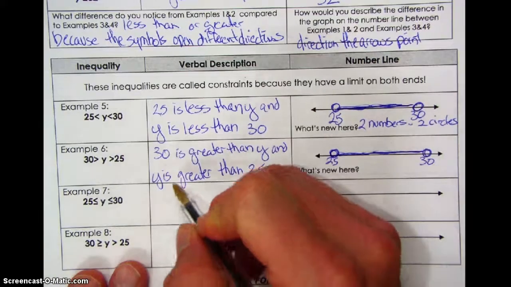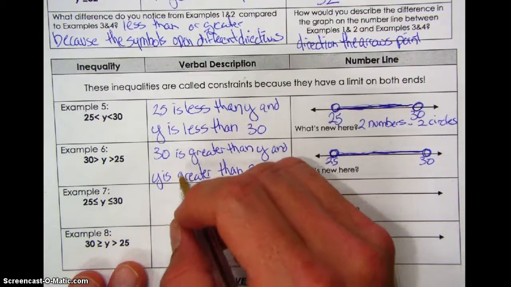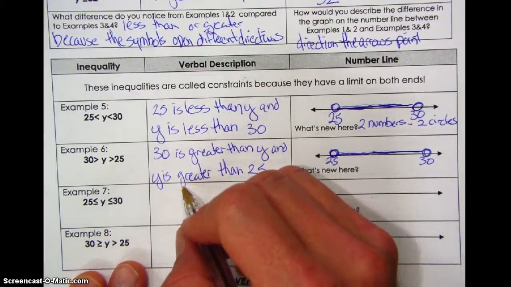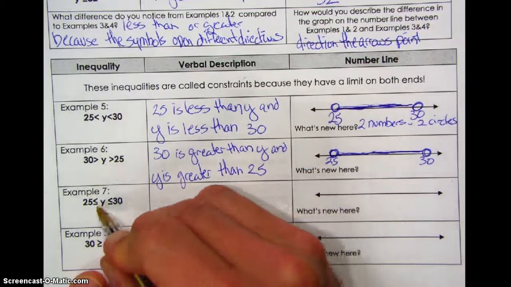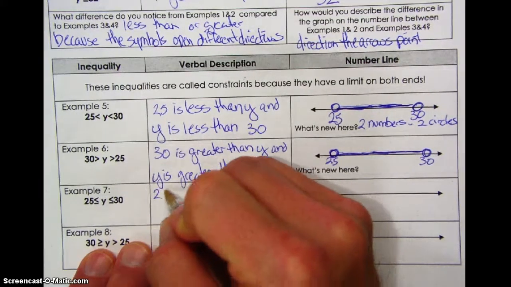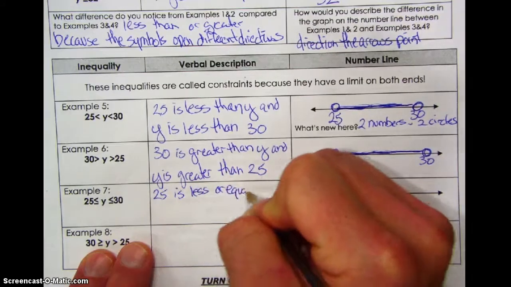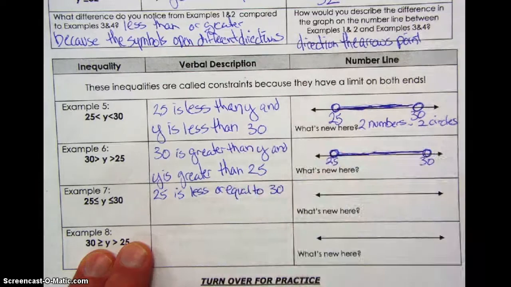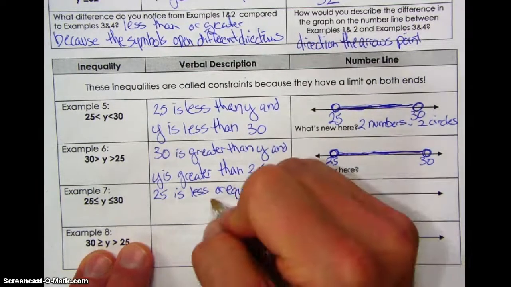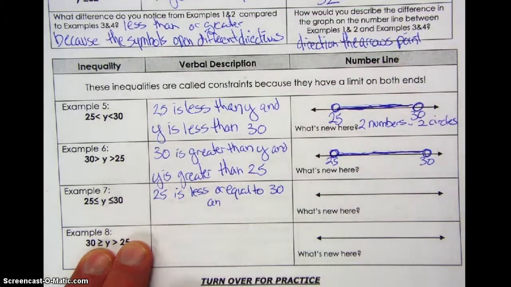Example 7. Who can take that one on? Let me give one of Mrs. Ford's students. Jasmine, can you do that? Give it a try. Okay. Okay, 25 is less than or equal to 30, but there's something in between there, right? What was in there? What was in between?